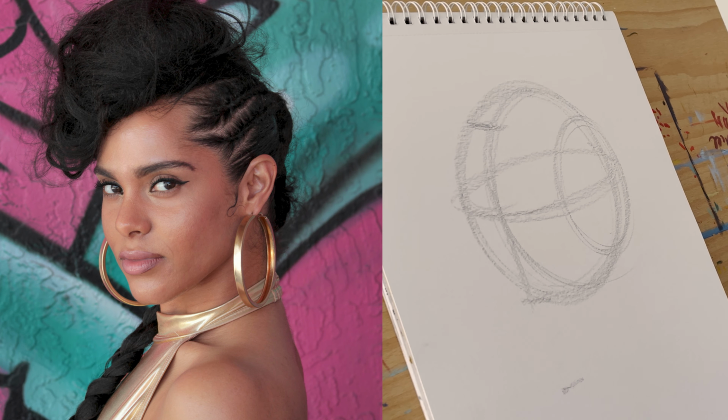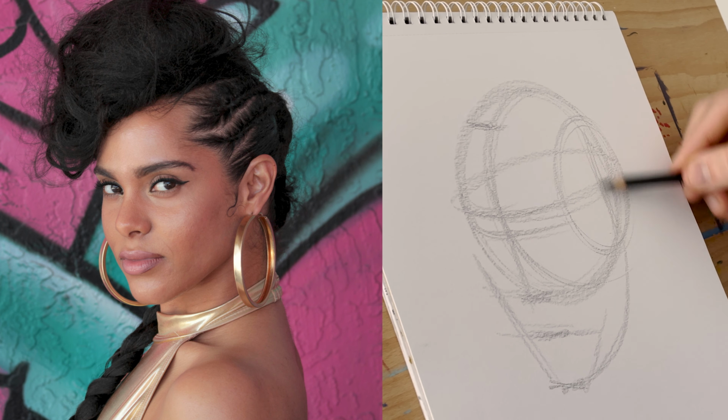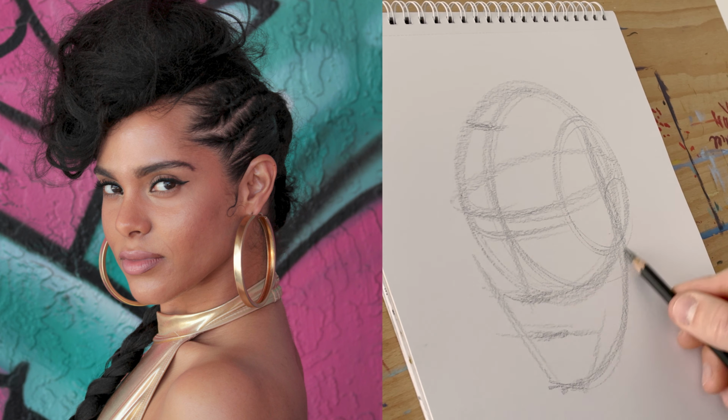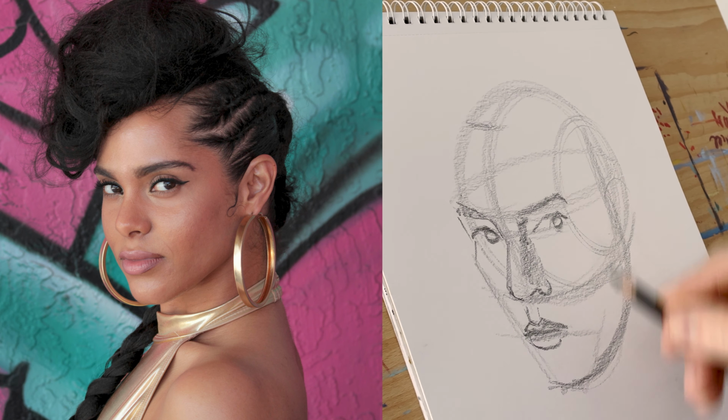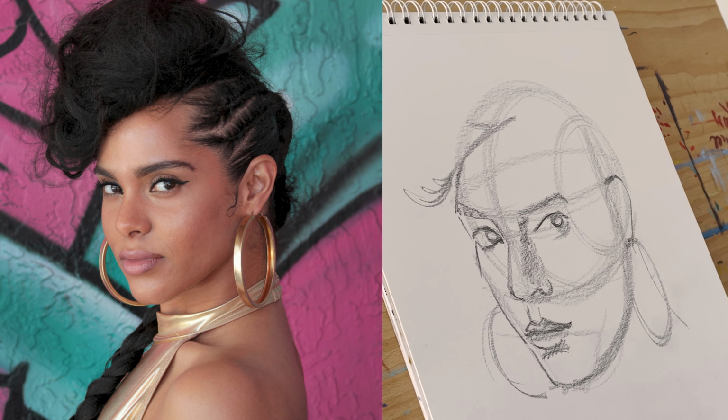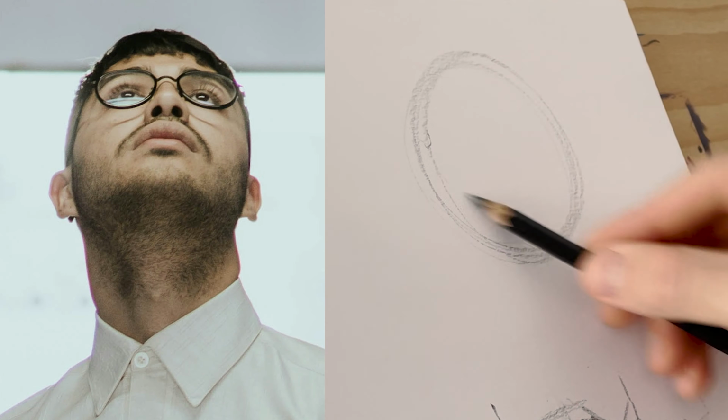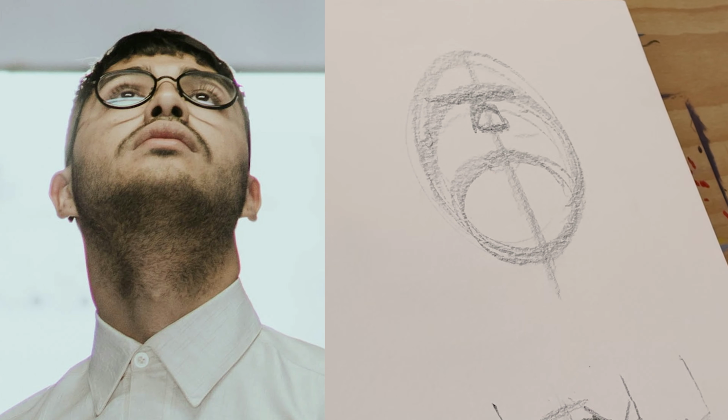Add a horizontal line through the circle to indicate the brow line. Wrap this line around the head to show where the ears sit. Draw another horizontal line where the mouth sits. And then, like before, draw the jawline, connect it to the sides of that circle, and then draw the facial features. Drawing a head looking up or down.